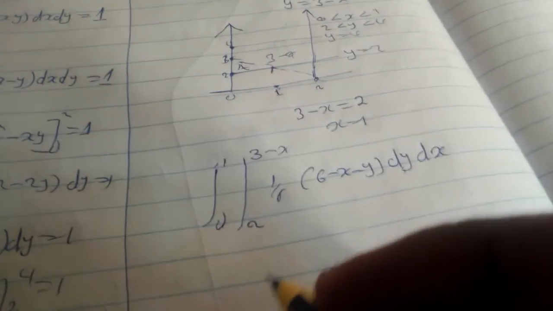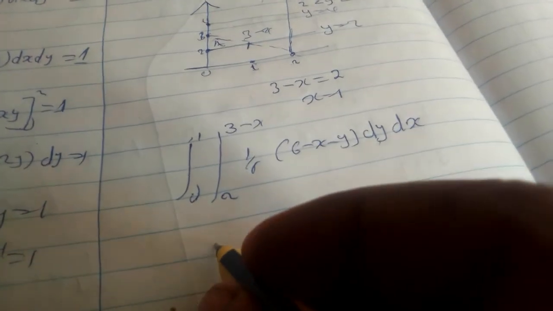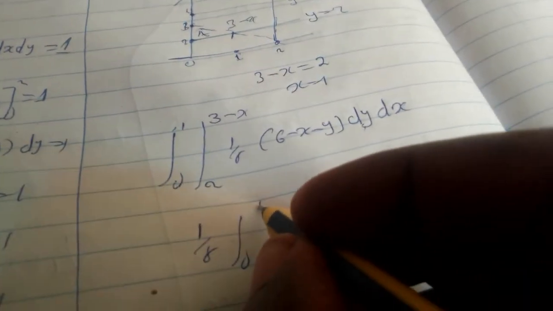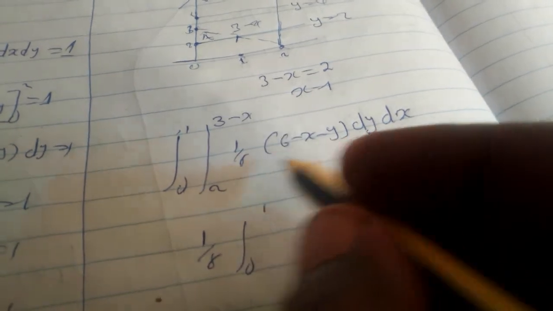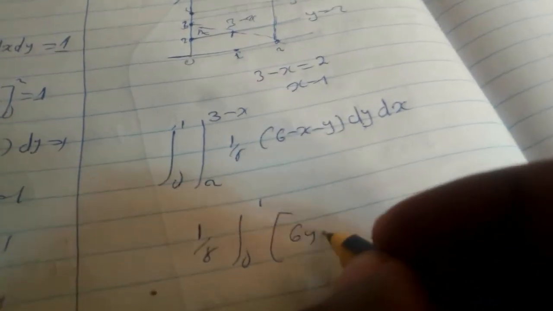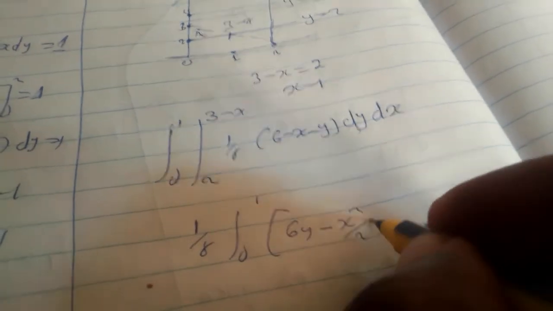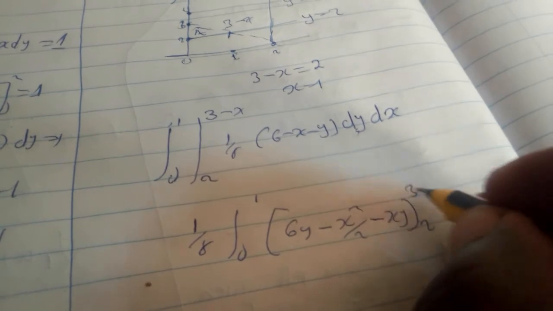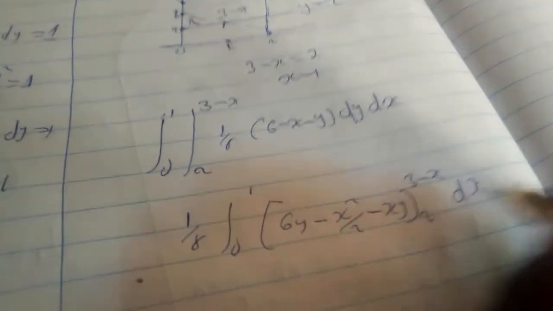So for this one, we get 1 over 8 from 0 to 1. When we integrate this one, we get 6y minus x squared over 2 minus xy from 2 to 3 minus x, dx.